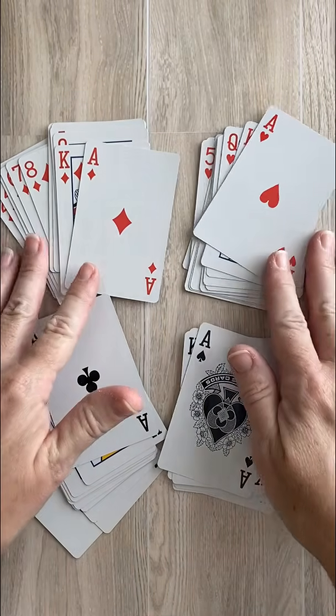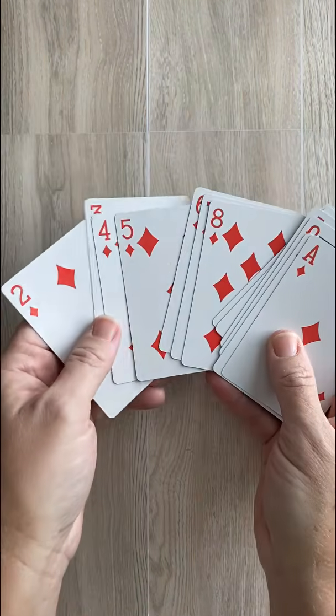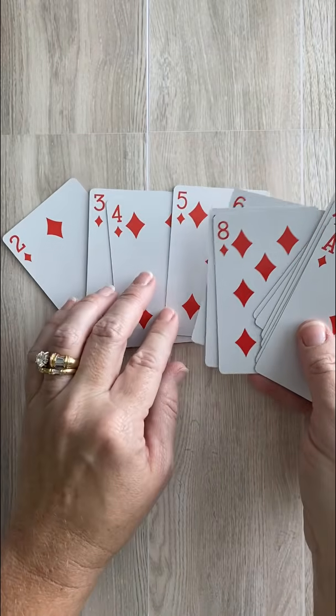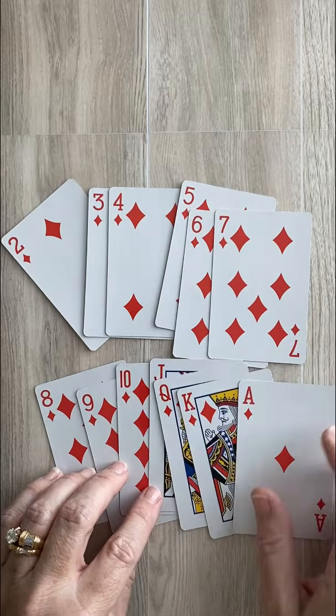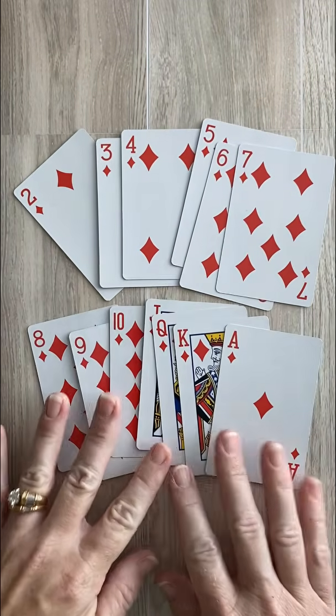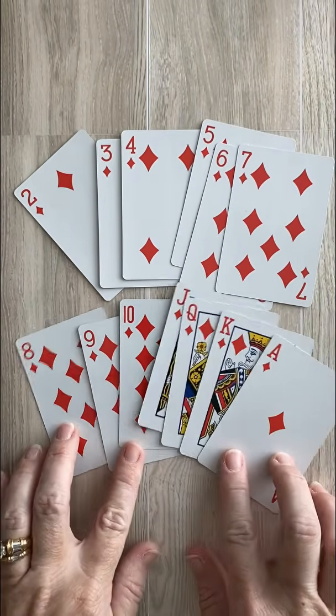So four suits. And then within each suit, we have the numbers 2 through 10 on the cards, and then Jack, Queen, King, and Ace. So with 52 cards and four suits, there are 13 cards per suit.